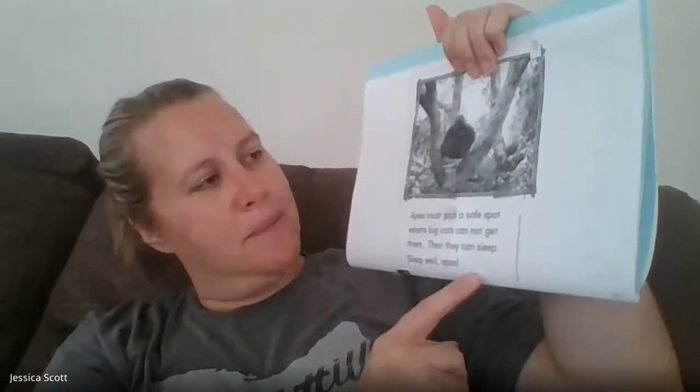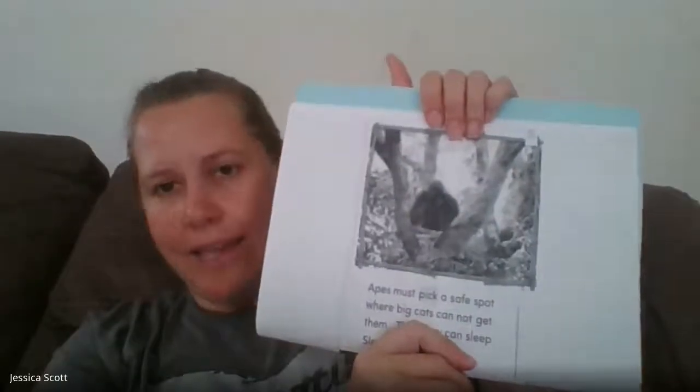Apes must pick a safe spot where big cats cannot get them. Then they can sleep. Sleep well, apes. So that's why they make a nest. So they have a safe spot to sleep. It's not to lay eggs. They're not birds, they're mammals.